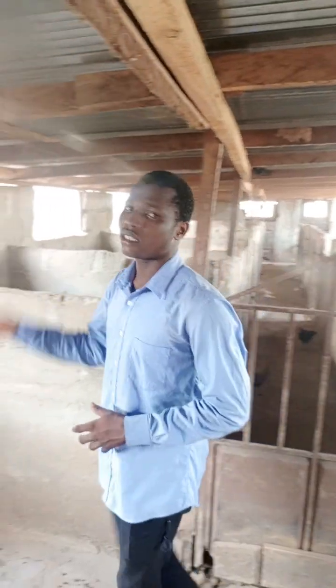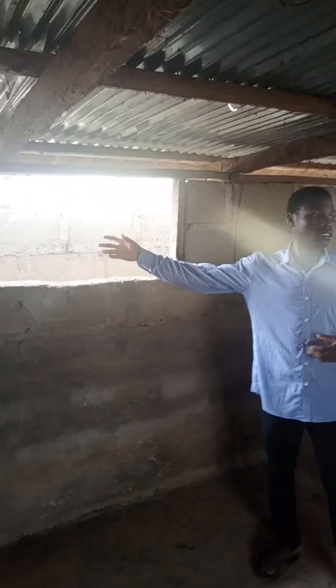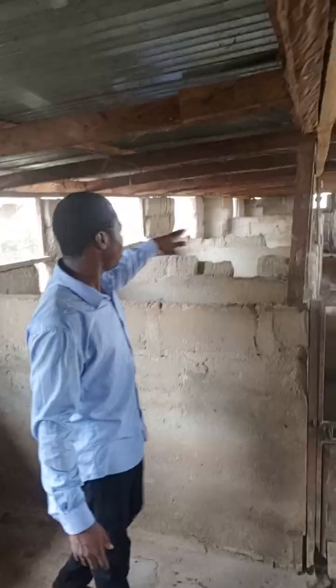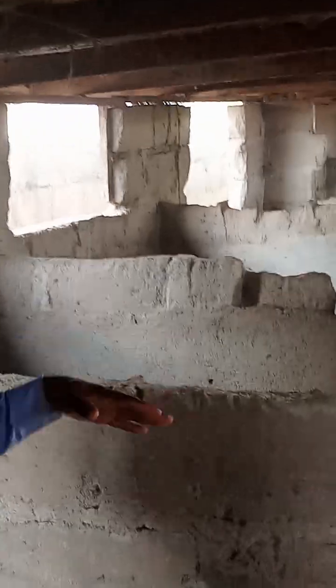So the ventilation, this is where you create channels whereby air can come inside and displace the warmer air away from the room, so that the temperature of the place will be minimized, as you can see here. So all these places, the design of the building is such a way that it allows enough space for air to enter inside the place and then cool down the animals.